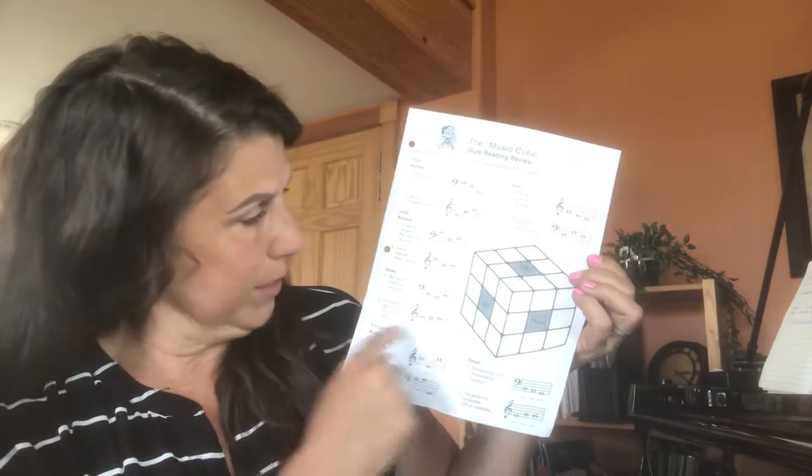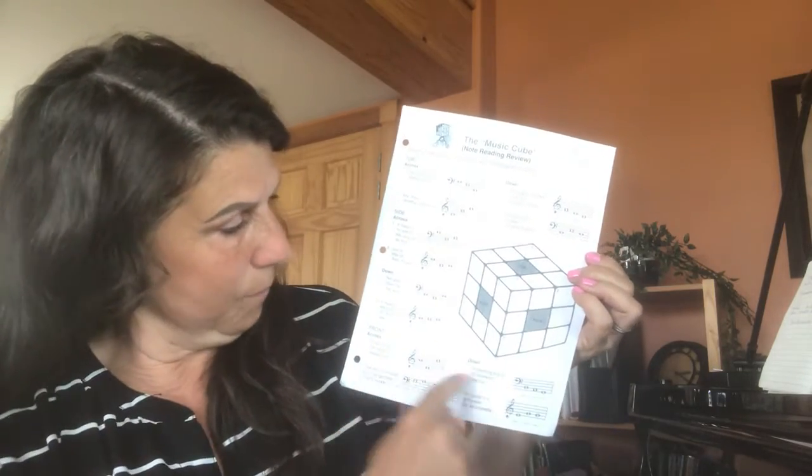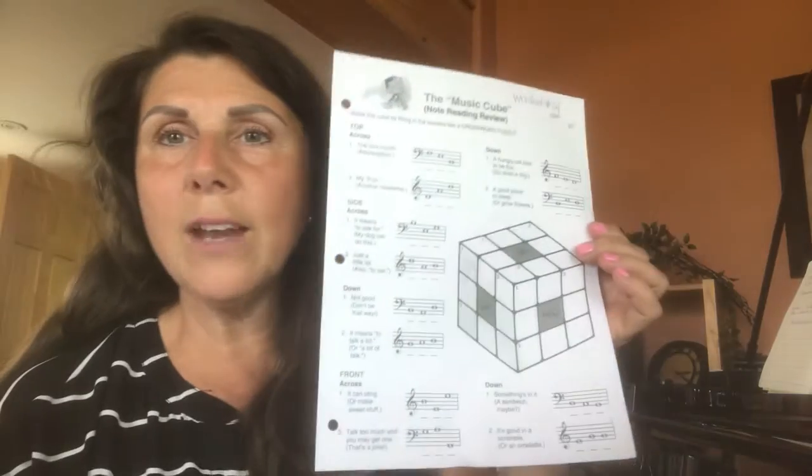And then these are the front, across and down. Okay, so work through that, and we'll take that up together next week.